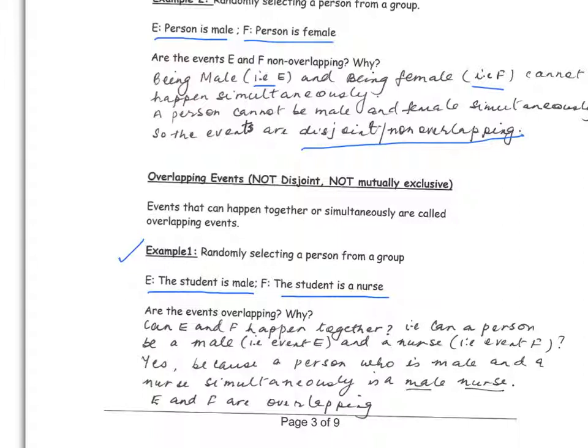Can the two events E and F happen together? Can a person be male and a nurse? It is true that the two can happen. If a person is male and is also a nurse, then the person is a male nurse.